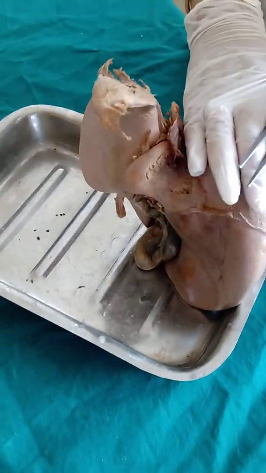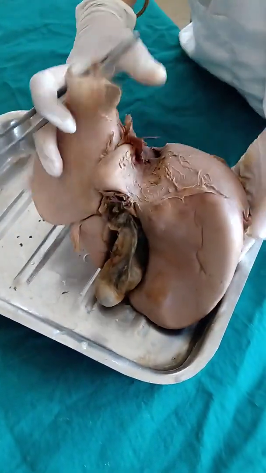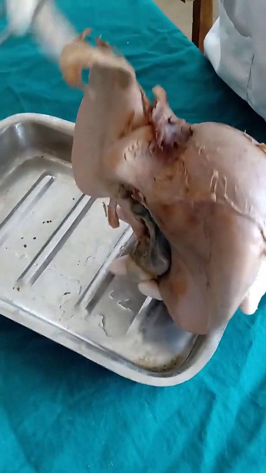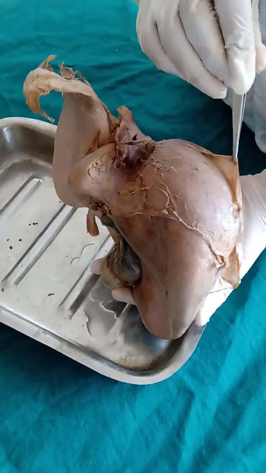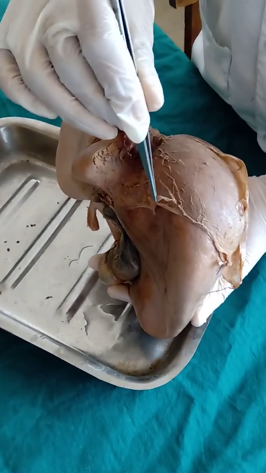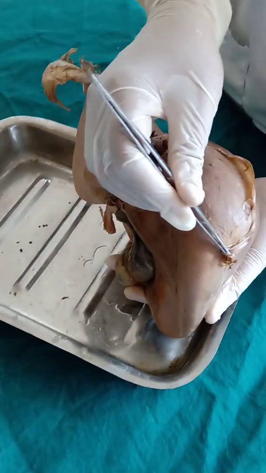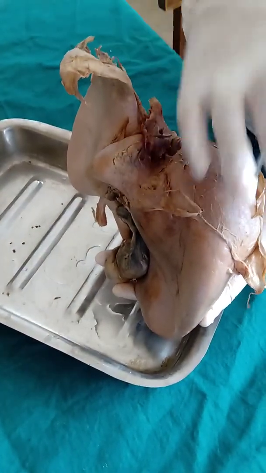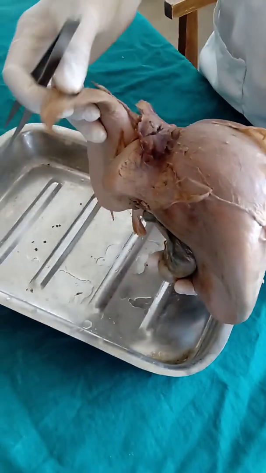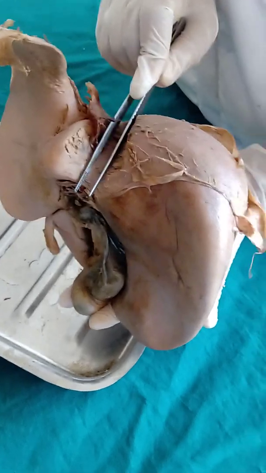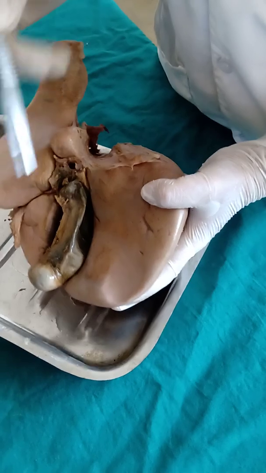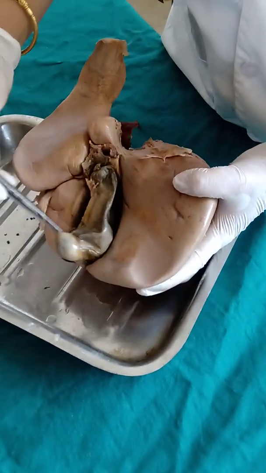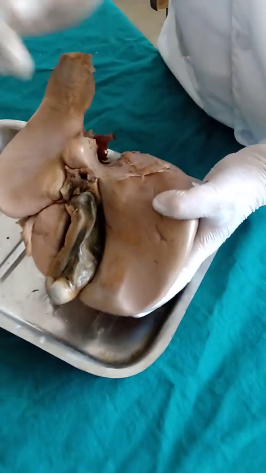So here we will enumerate the bare areas of the liver. On the posterior surface, there is this triangular bare area bounded by the superior coronary ligament, the inferior coronary ligament inferiorly, and the right triangular ligament. So this is the bare area on the posterior surface. Then there is the left triangular bare area on the left lobe. Then the groove for the inferior vena cava is again one of the bare areas where peritoneum is absent. Then the fossa for the gallbladder is one of the bare areas.